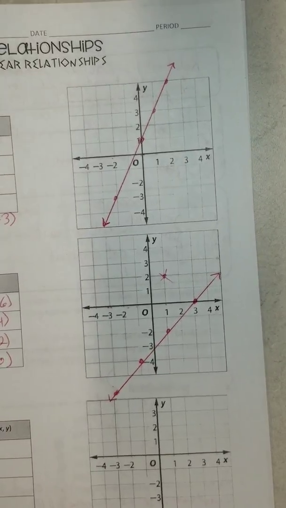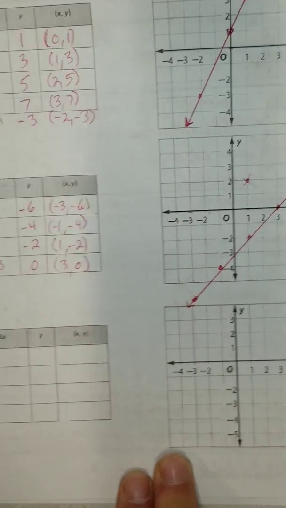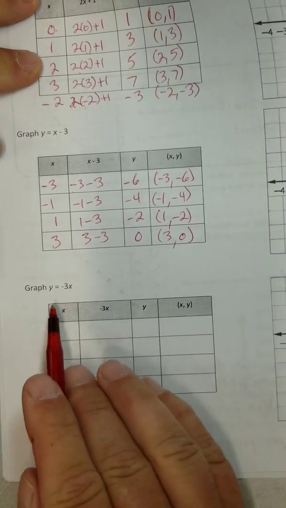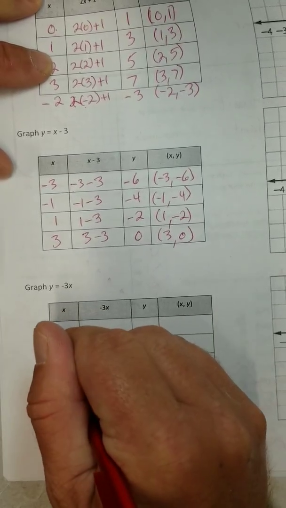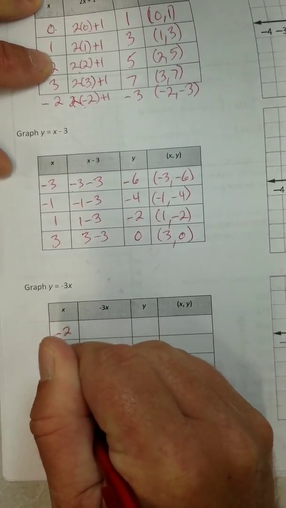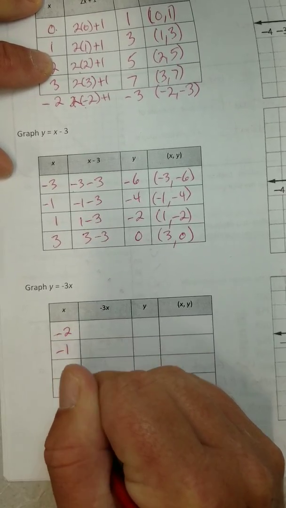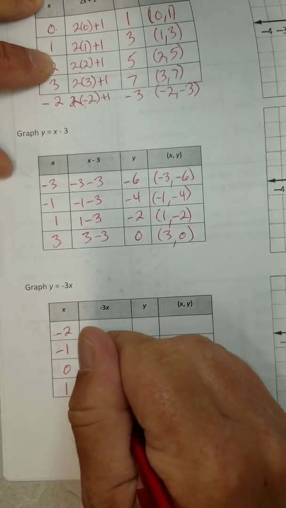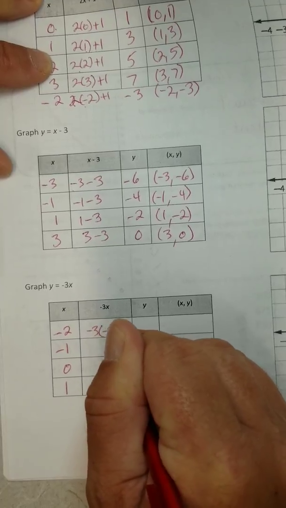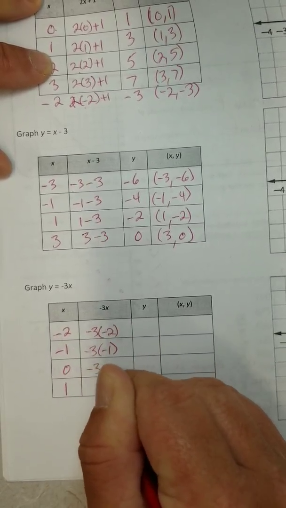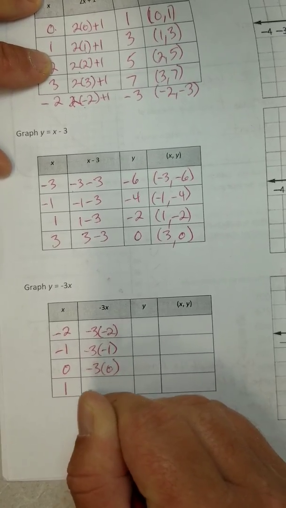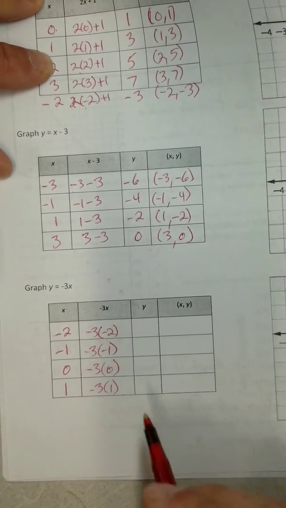All right, let's look at the next one. Y equals negative 3x. We're going to use the x's negative 2, negative 1, 0, and 1. Negative 3 times negative 2, negative 3 times negative 1, negative 3 times 0, negative 3 times 1.